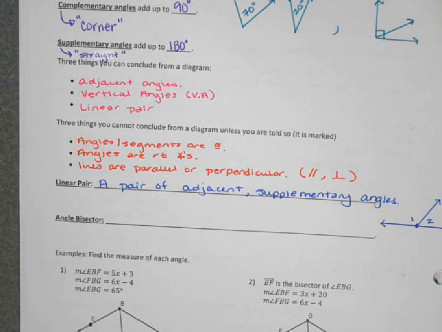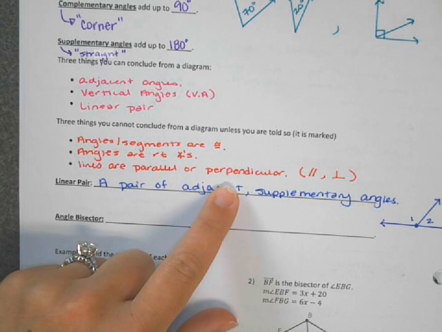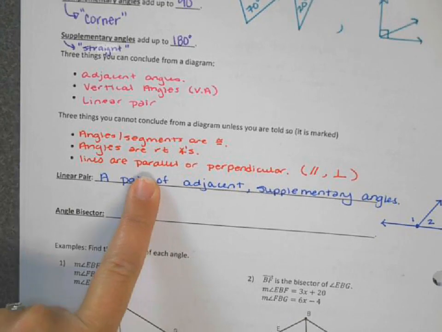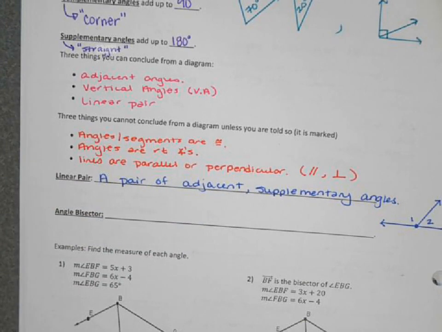So you cannot assume that lines are parallel. Perpendicular, do we remember what perpendicular means? Show me with your arms what perpendicular means. There you go. So they create like 90 degree angles, right? Okay, so perpendicular means that they form 90 degree angles. Parallel, show me with your arms what parallel means. Very good. So they run along next to each other, but they never touch, and they are coplanar. Okay.